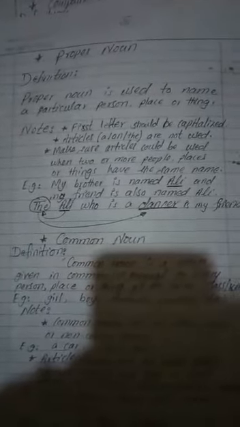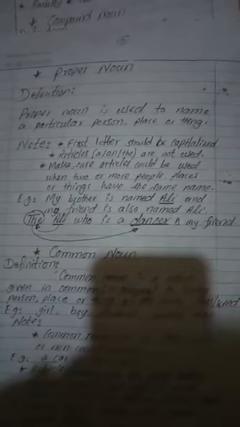The first one is proper noun. Let us know about proper noun. Definition. Proper noun is used to name a particular person, a particular place, and or a particular thing. It means proper noun is a noun that we use for a particular person, for a specific person, for a specific place, or for a specific thing.